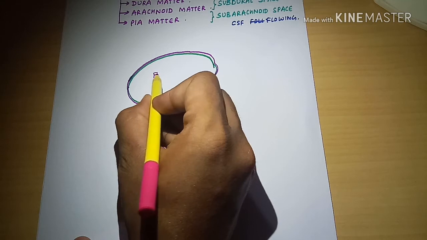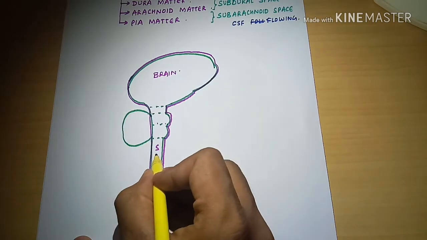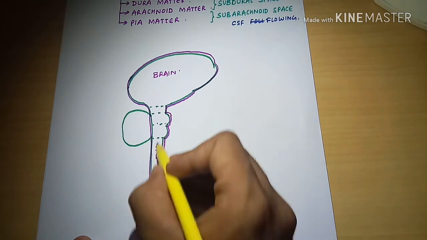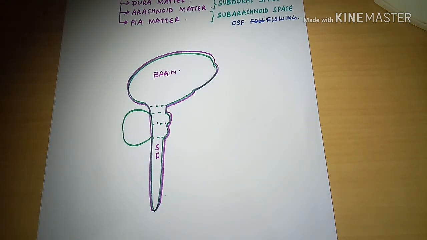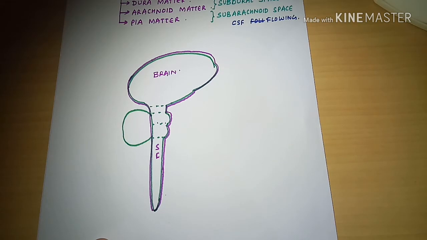If this is the brain and this is the spinal cord, this pink one is the pia mater, and outside this pia mater the arachnoid mater is present. It is not tightly adhered to all the structures of the brain and spinal cord.